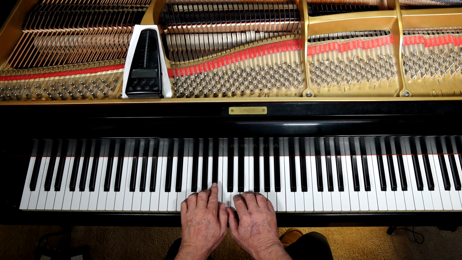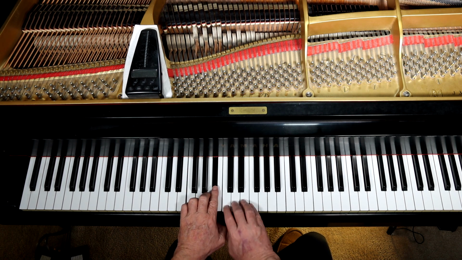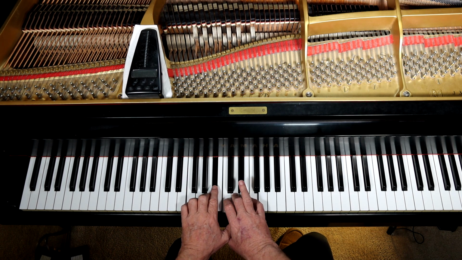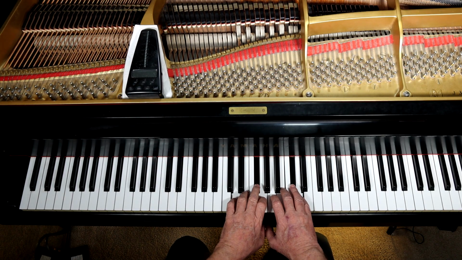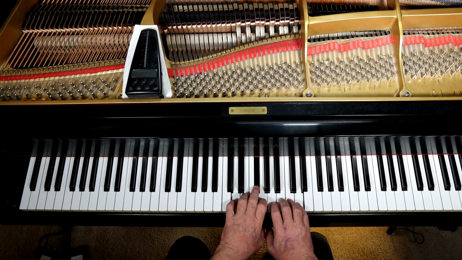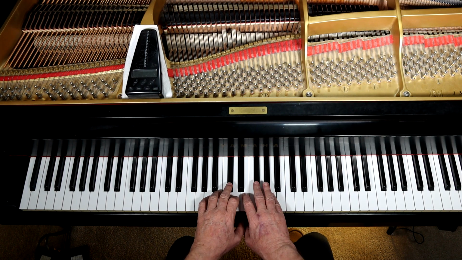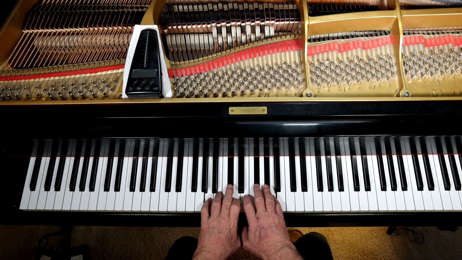An F major scale is here. If I lower the 7th step, here. D Mixolydian is here. If I lower the 7th step, it's here. A Mixolydian is here. If I lower the 7th step, it's here.